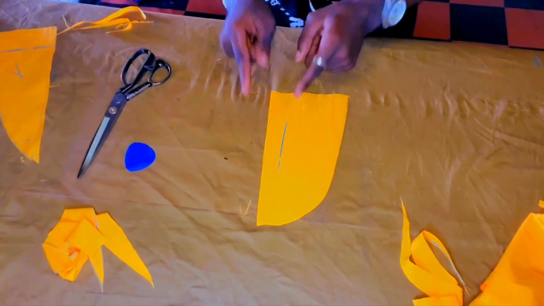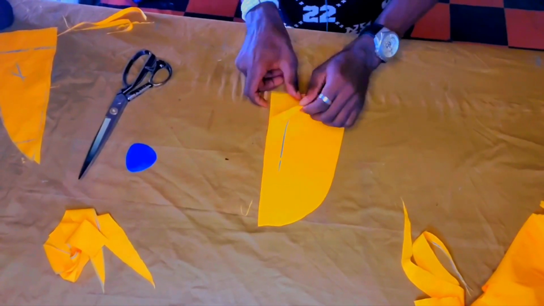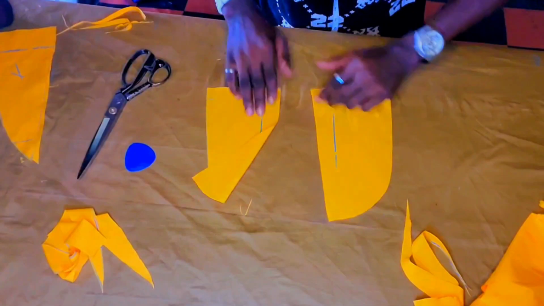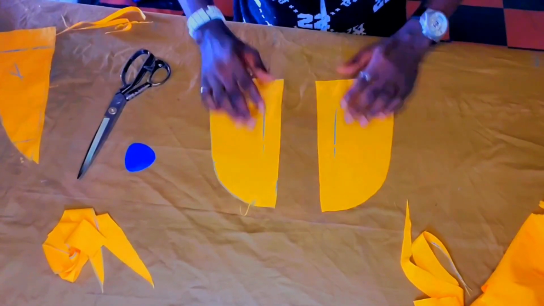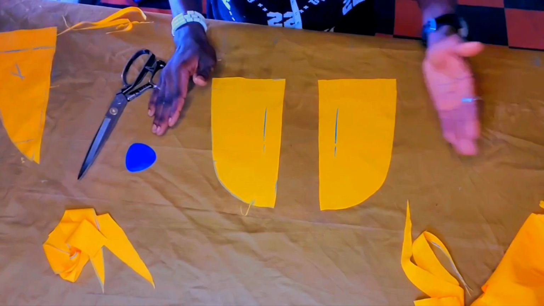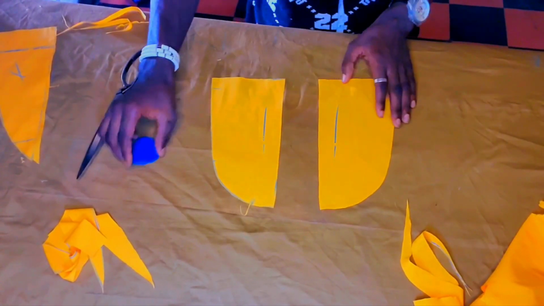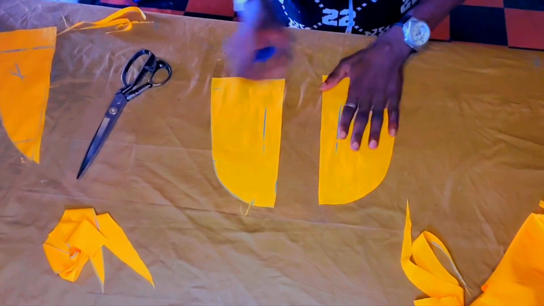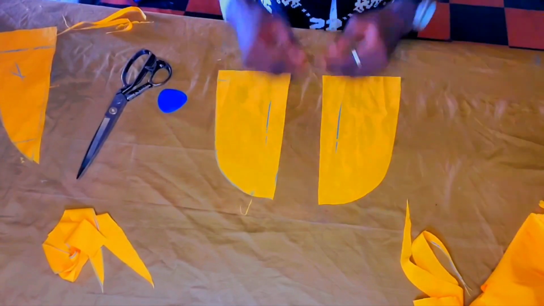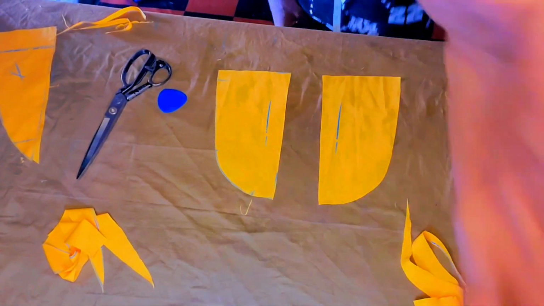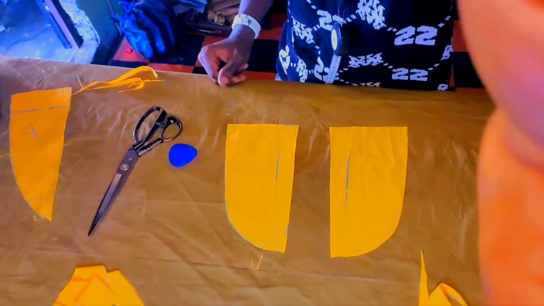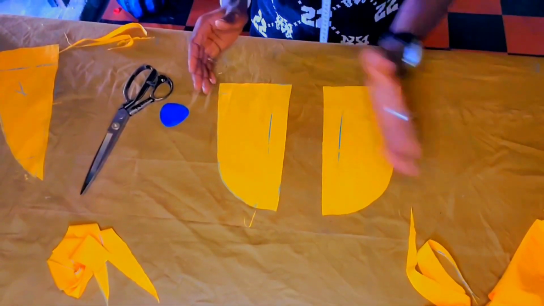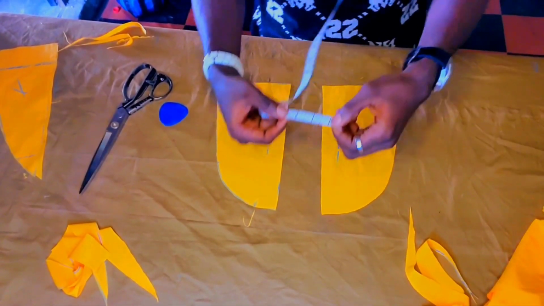So it is straight now. What you do is open it up like this, with the wrong side facing you. Now on the left hand side, you are going to use that one. Both of them are serving as your zip flaps. Let me take this off. Your zip flaps. So right now, on the left hand side, you're going to mark 2.2 inches.